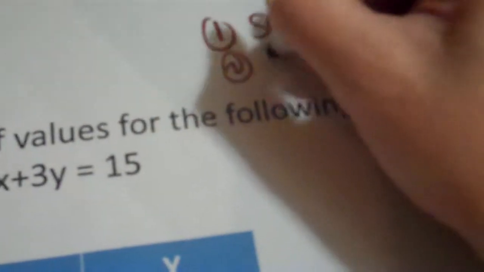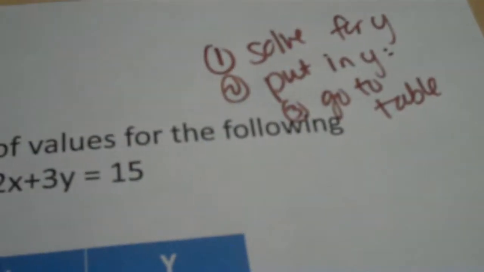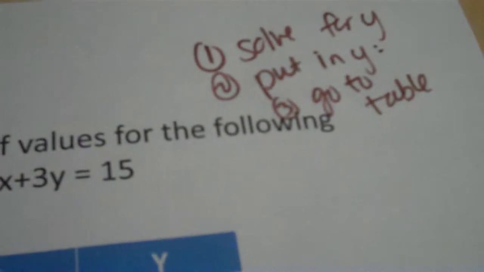The steps for this are easy. You're going to solve for y, which you already know how to do. You're going to put it in y equals. And all you're going to do is go to the table. This question on your test is multiple choice. It should be very easy and easy get for you, but let's just go over it anyway. Okay? So my equation, the first thing I'm going to do is solve for y. So my equation is 2x plus 3y equals 15.